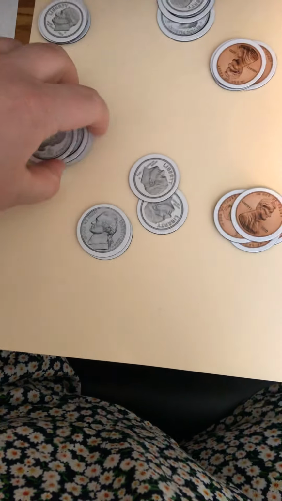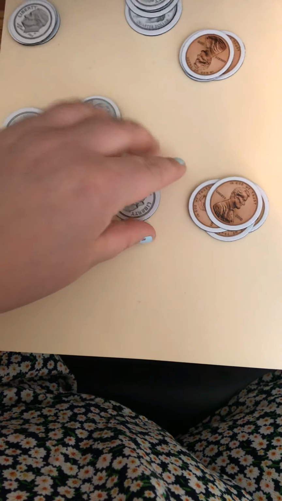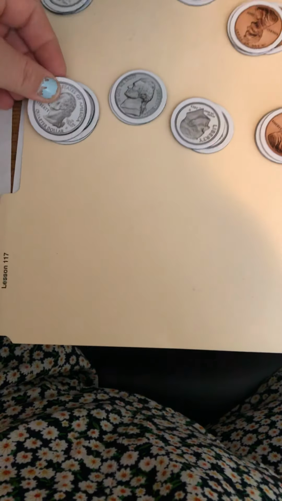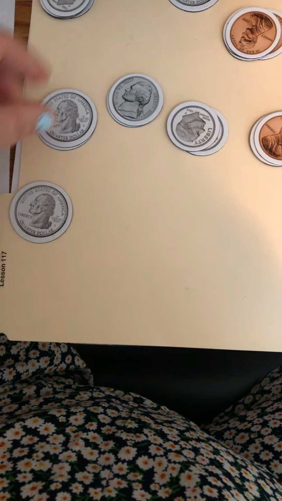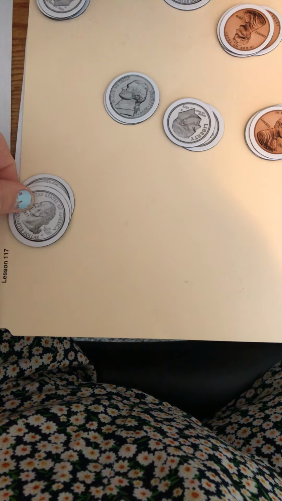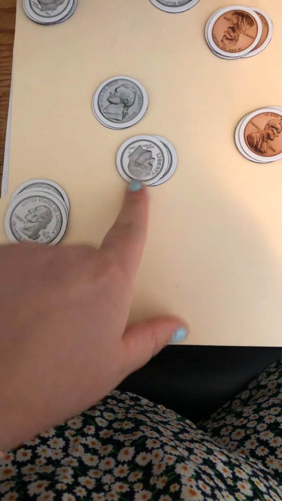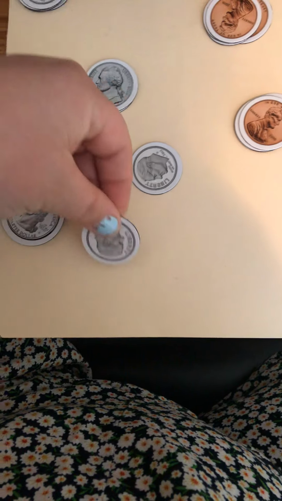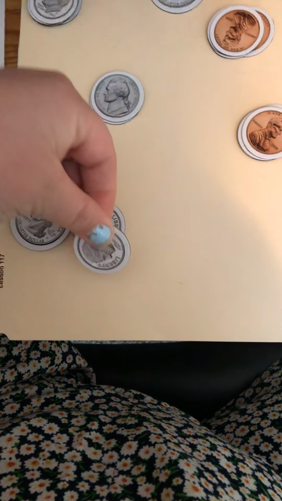Okay, so this time I have them all in piles, and we're going to count them from here. Are you ready? Count with me. 25, 50, 75. Next coin would go here, our dimes. Start at 75 and count by tens. 75, 85, 95.